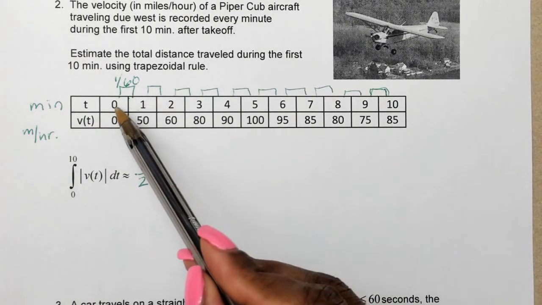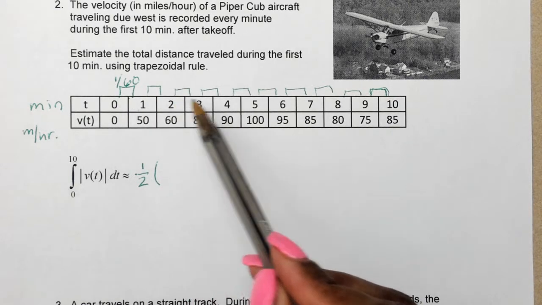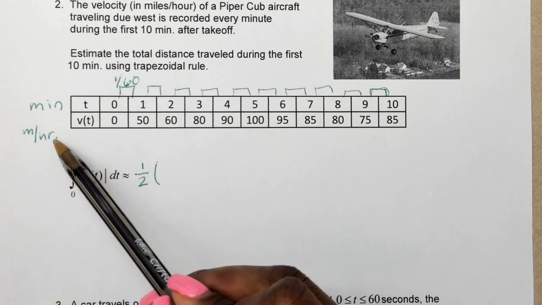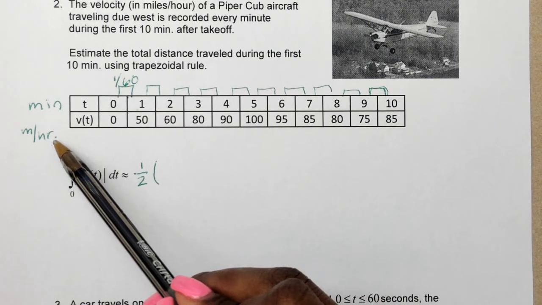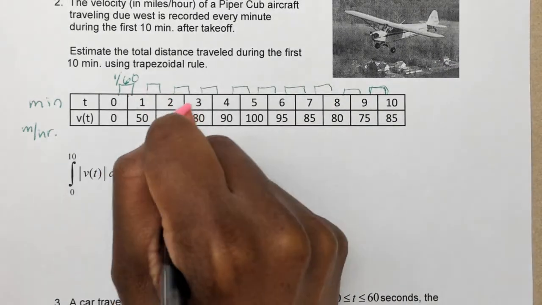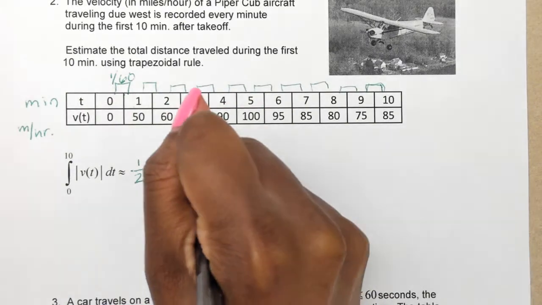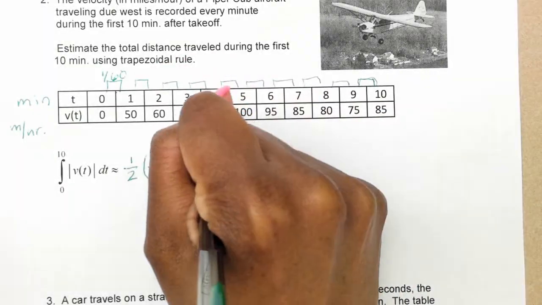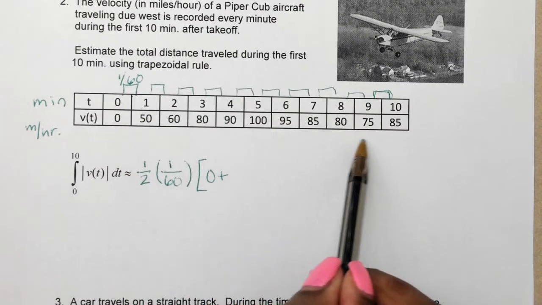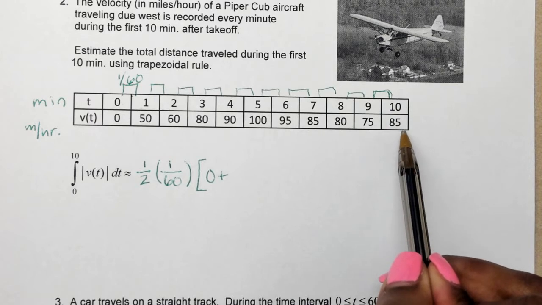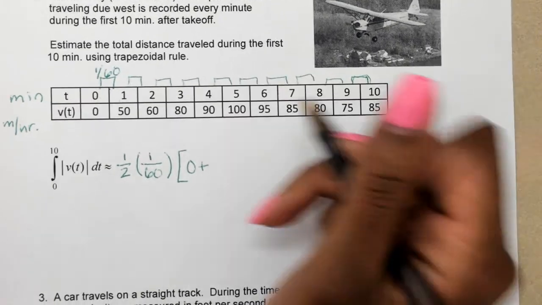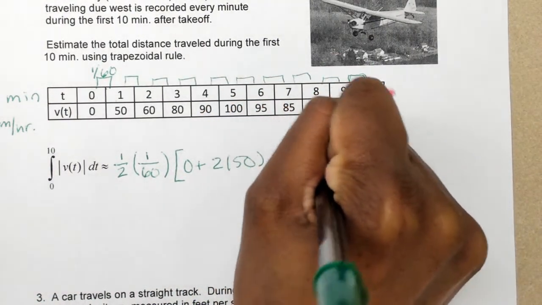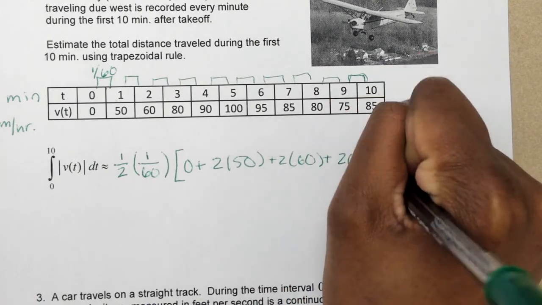Even though we're going from 0 to 1, 1 to 2, 2 to 3, and so forth, those distances are actually 1/60th if we want to keep the units in hours. So our subintervals are actually 1/60, right? And our first y value is 0, plus all of these will be multiplied by 2. And this one at the end will only occur once.